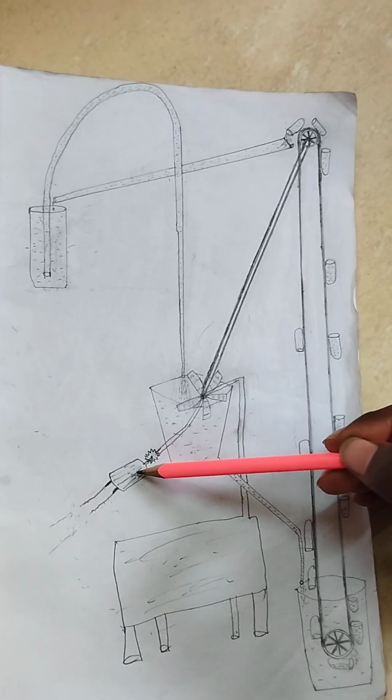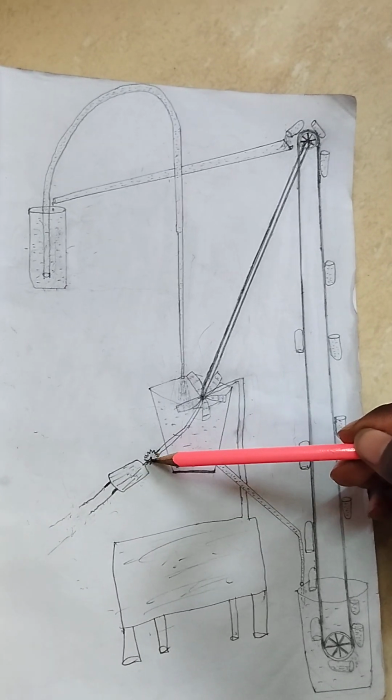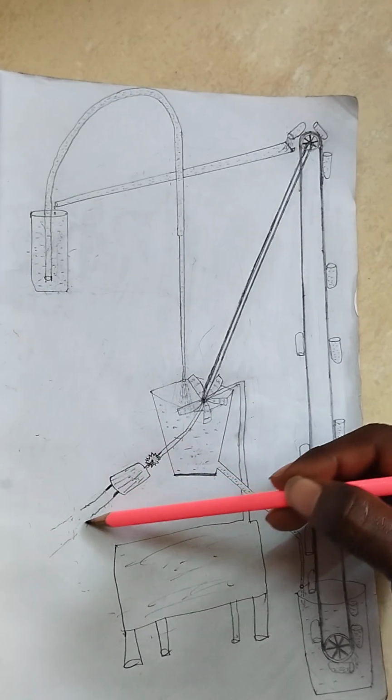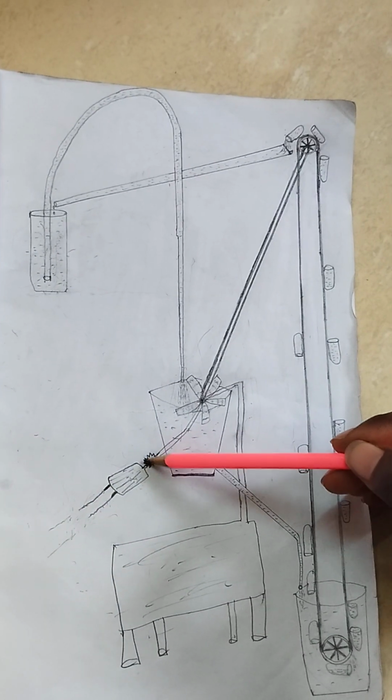Okay, and let me tell you about the motor. You know the motor, most of those who have tried to use this would know that the motor produces the current here. So attach that motor here.